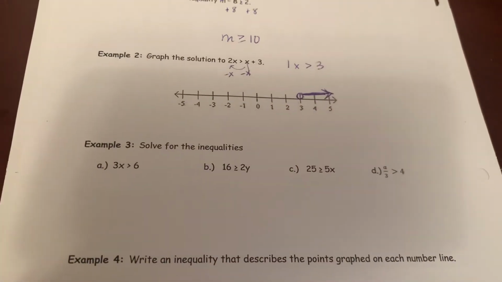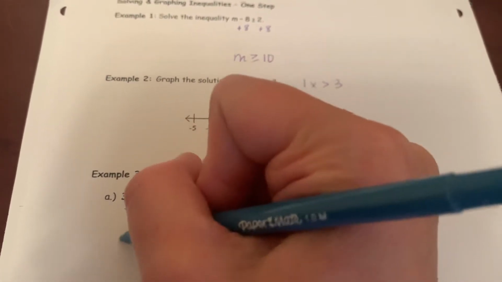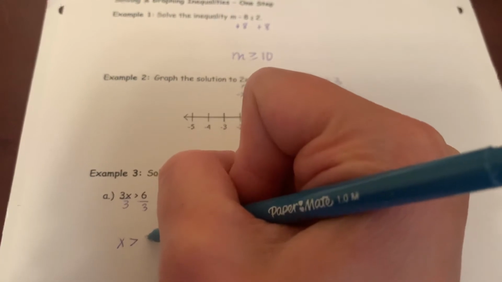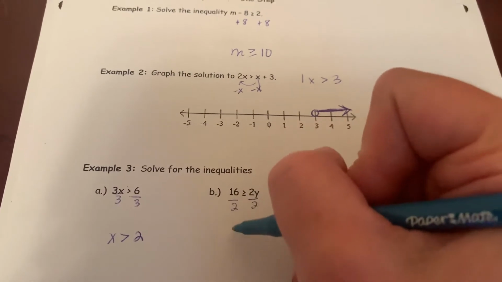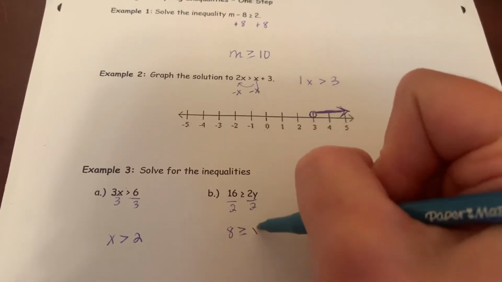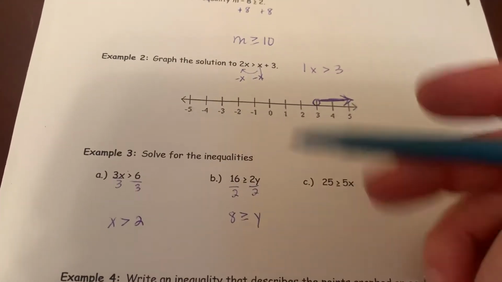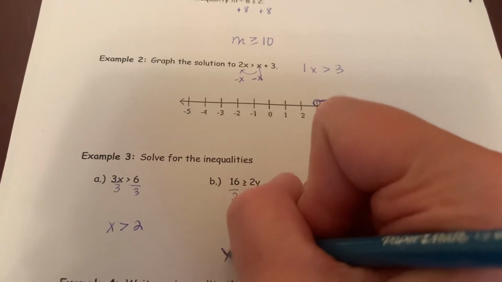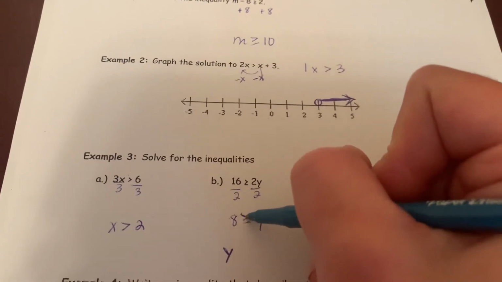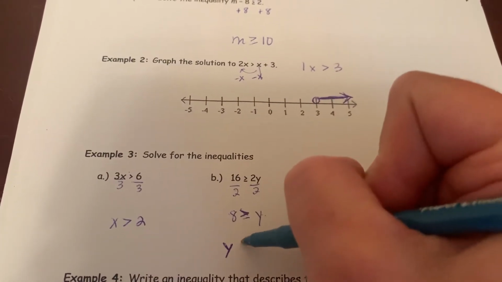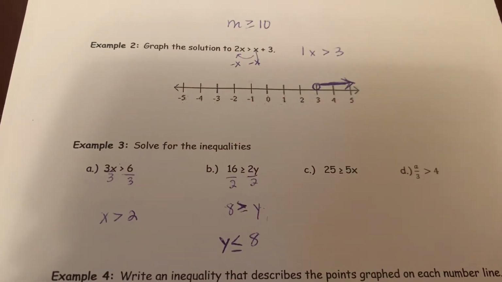All right, this one asks to solve the inequalities. Well, to get x by itself, you have to divide both sides by 3, and x is greater than 2. Get y by itself, 16 divided by 2 is 8. I don't like writing it like this because students tend to graph it incorrectly. So let's start writing on the left, always the variable. So this says 8 is greater than y. That means y is less than. This is pointed to y, so we need to point it to y still. They mean the same thing, we're just rewriting it. So y is less than 8.